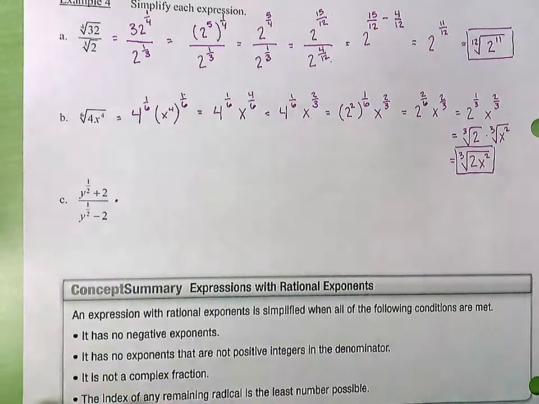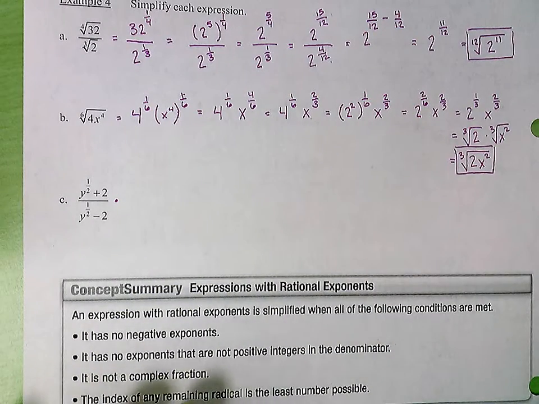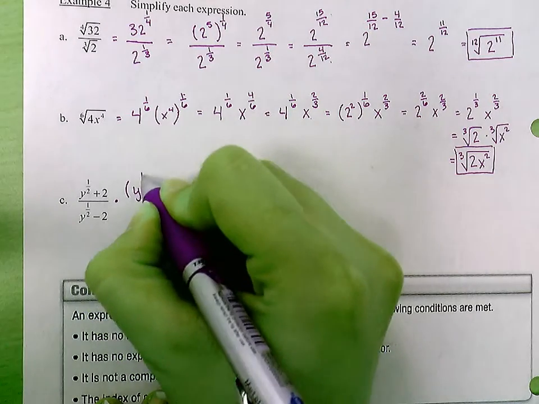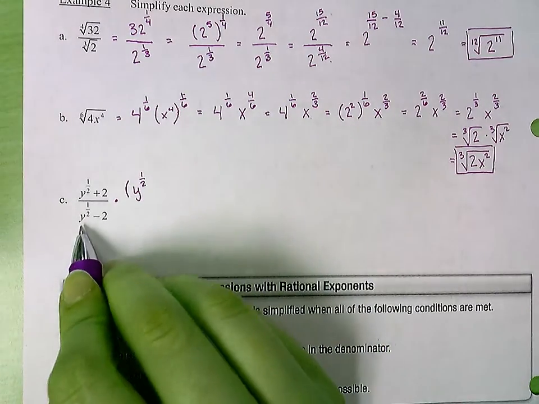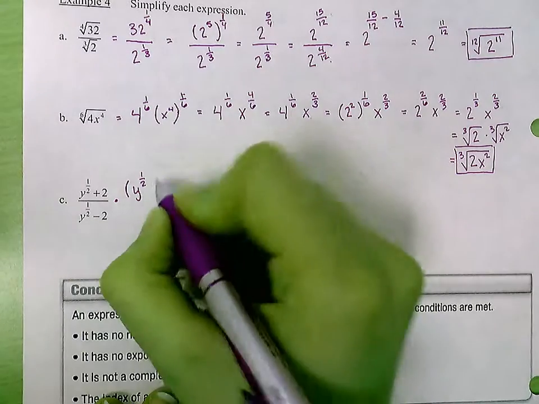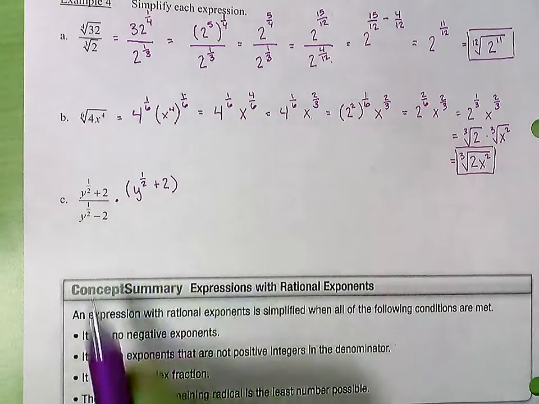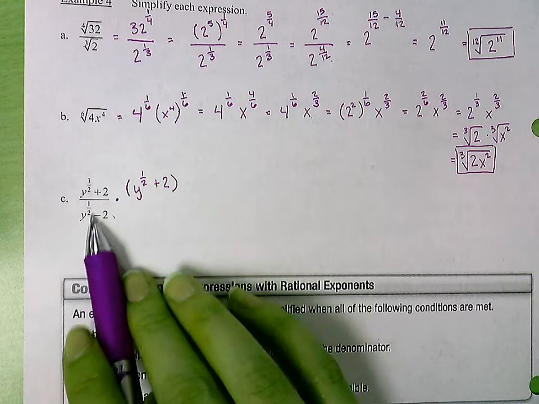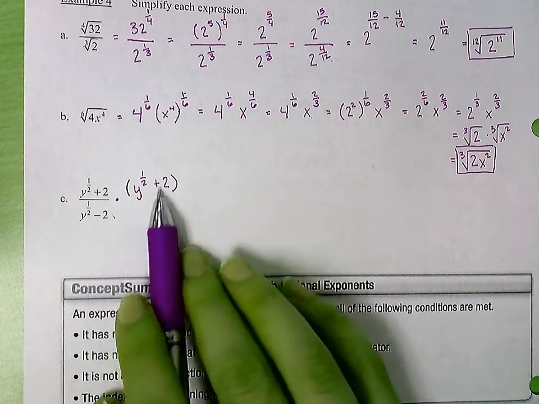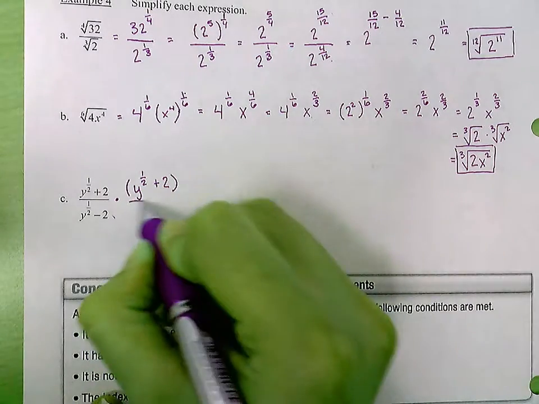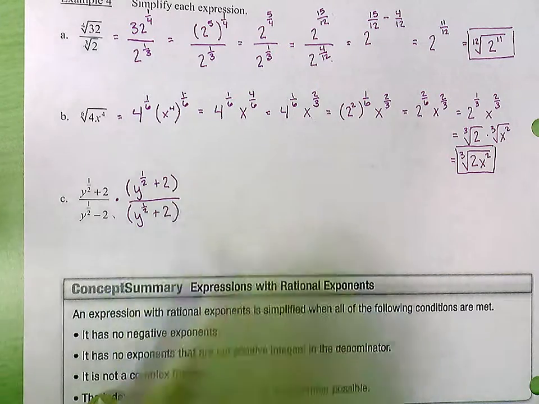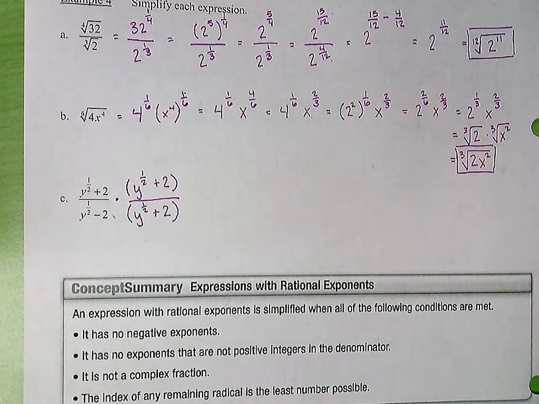So I'm going to multiply by a version of 1. Now that version of 1 is the conjugate. So it's going to be y to the 1/2 plus 2. I'm using what was in the denominator and doing the opposite sign. So plus. Over, again, y to the 1/2 plus 2. So that's my version of 1, and we're rationalizing that denominator.